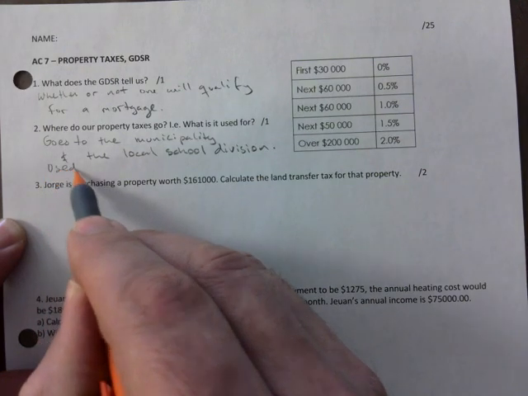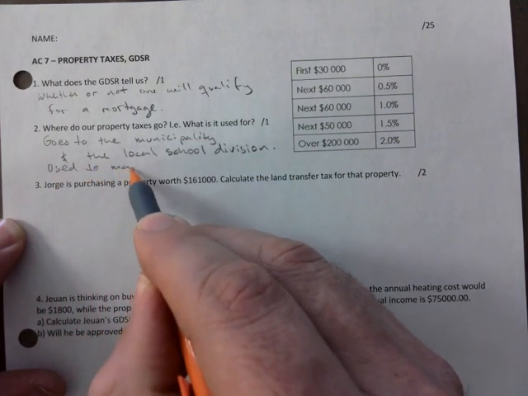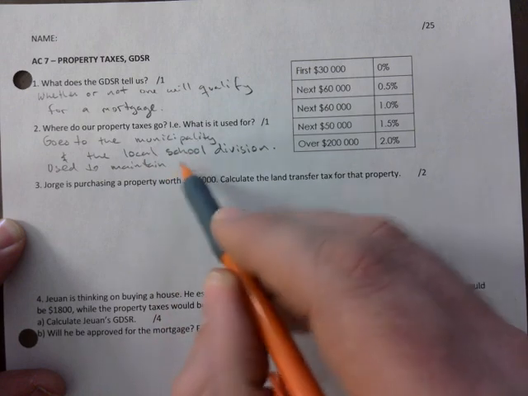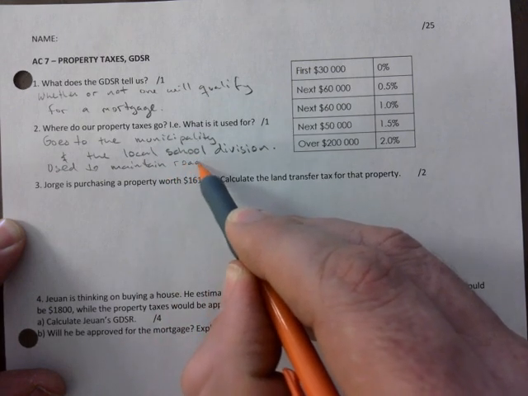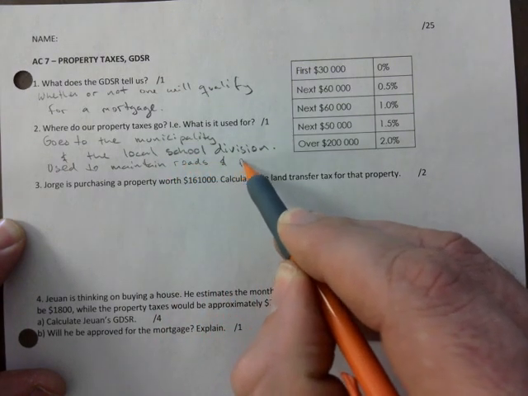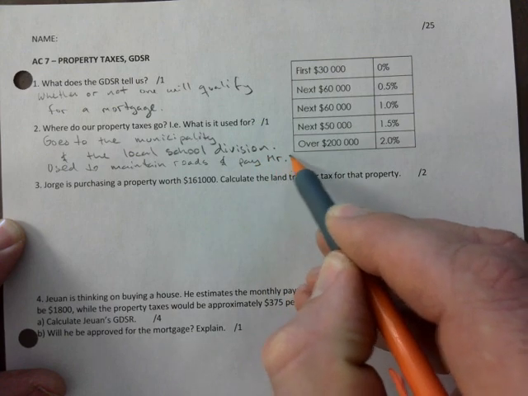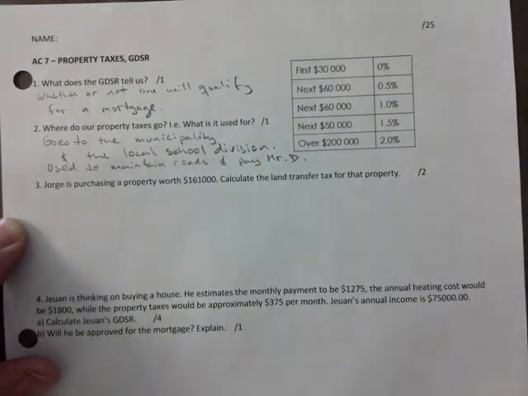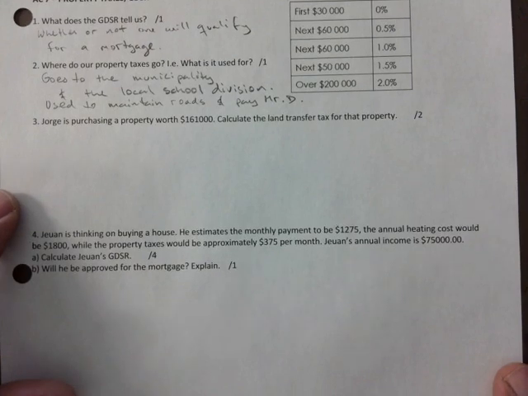Road goes towards fixing roads, right? Used to maintain roads and pay Mr. Dirksen. There you go. It goes towards education, goes towards municipality, and perhaps maybe some local improvements, right?